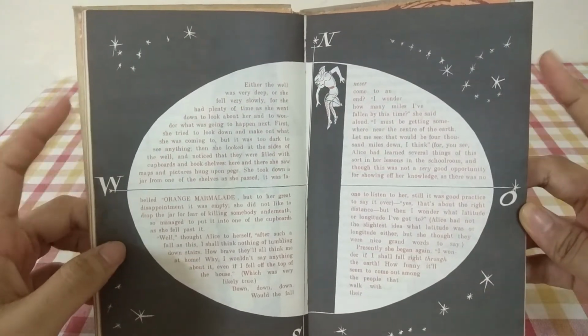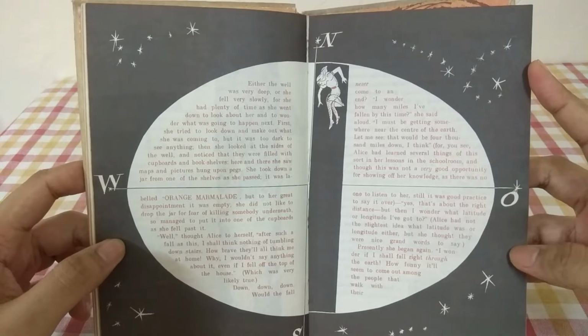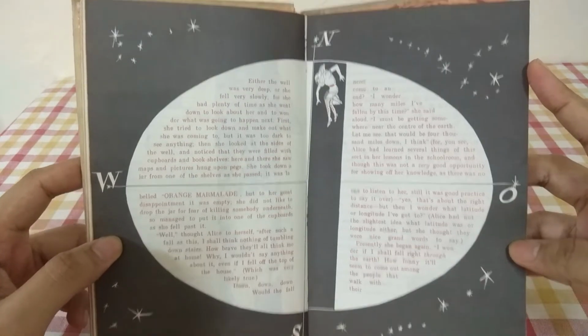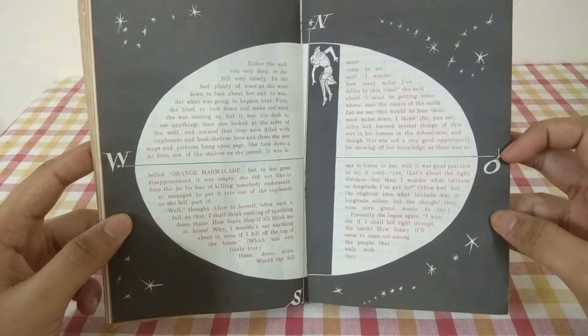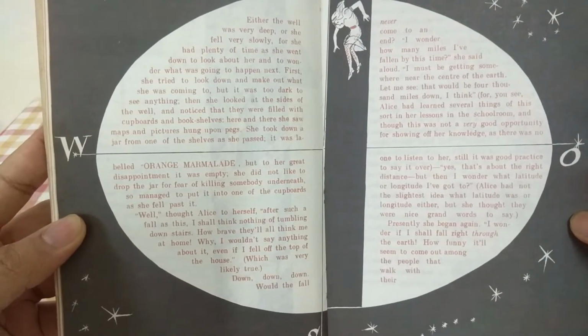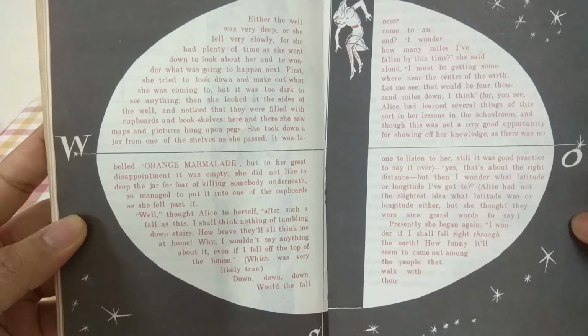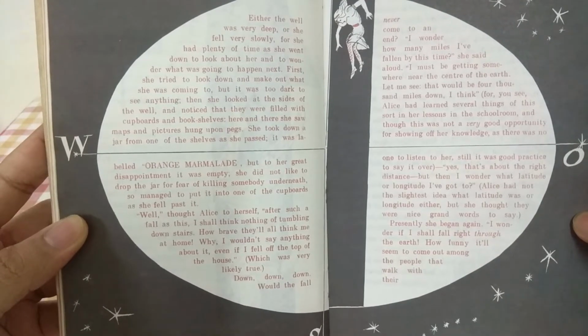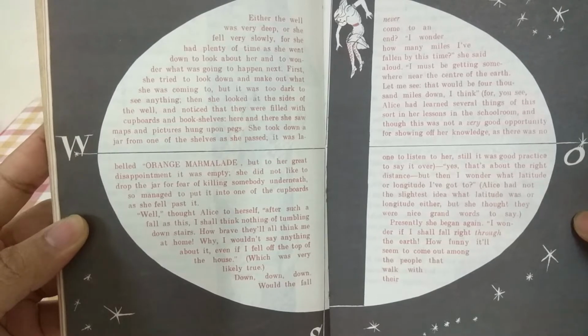She took down a jar from one of the shelves as she passed. It was labeled Orange Marmalade. But to her great disappointment, it was empty. She did not like to drop the jar for fear of killing somebody underneath, so she managed to put it into one of the cupboards as she fell past it.